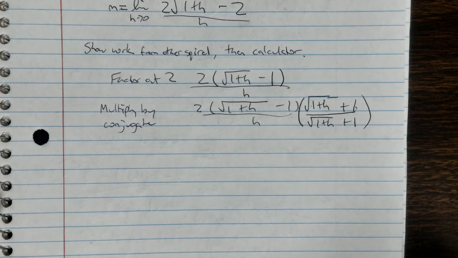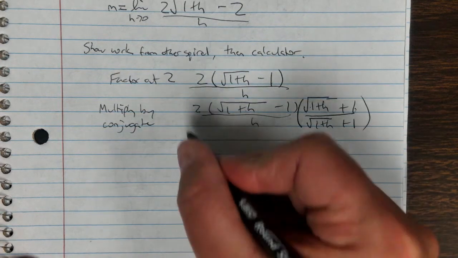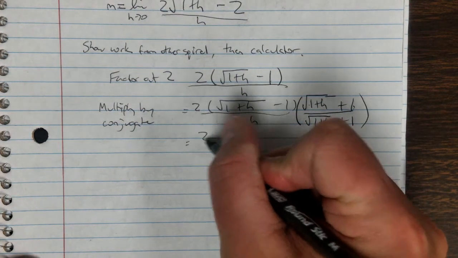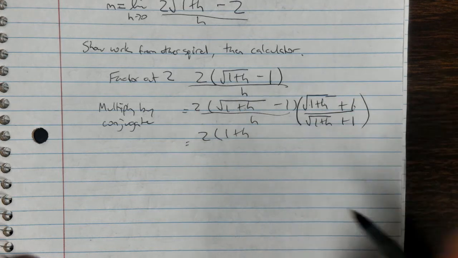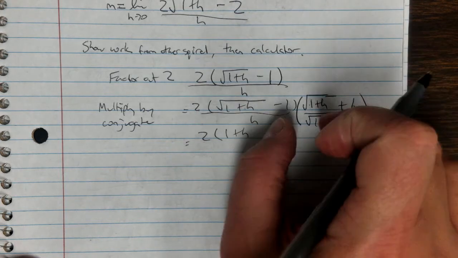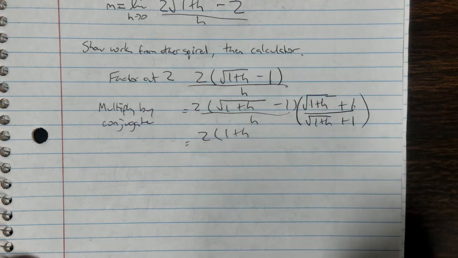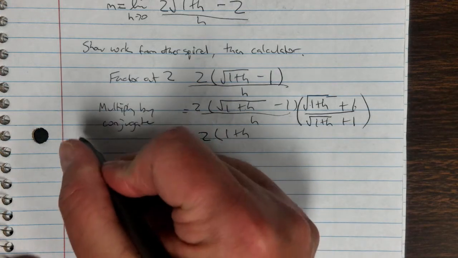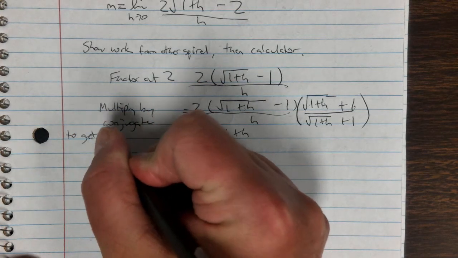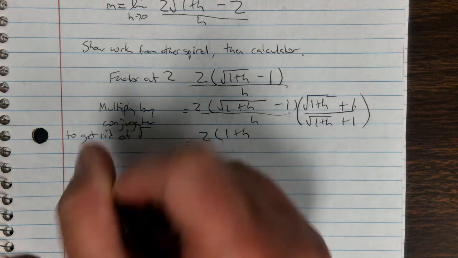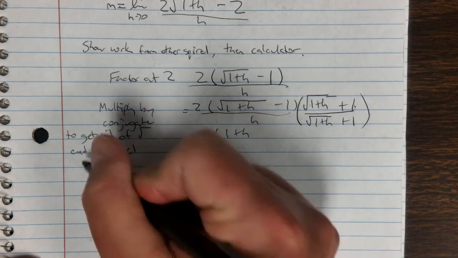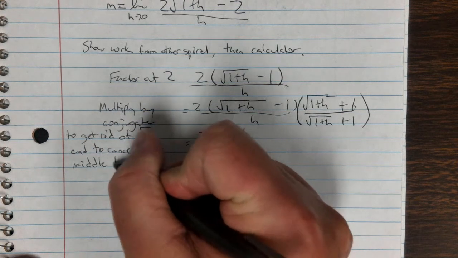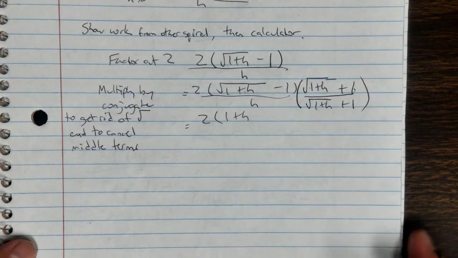So the whole purpose of this is to multiply these and take away your square root. That's the whole point. Okay, so we're just going to keep this little 2 factored out, and then we're going to have 1 plus h, because that's first times first. Then you're going to do outside times outside, inside times inside, and they cancel, which is another thing that we want. So this was to get rid of the square root and to cancel middle terms.